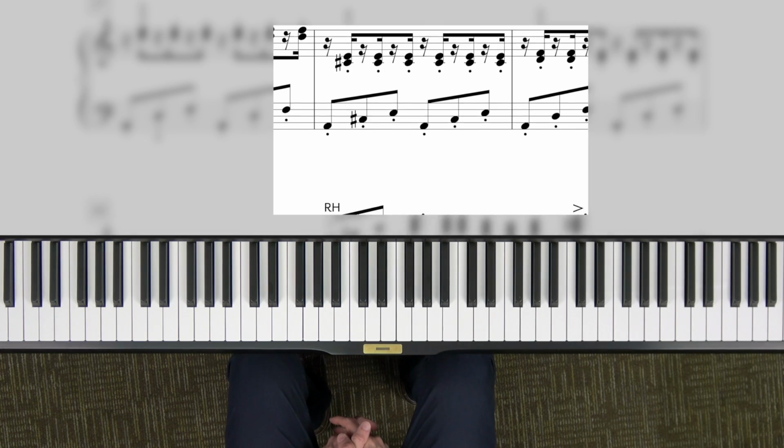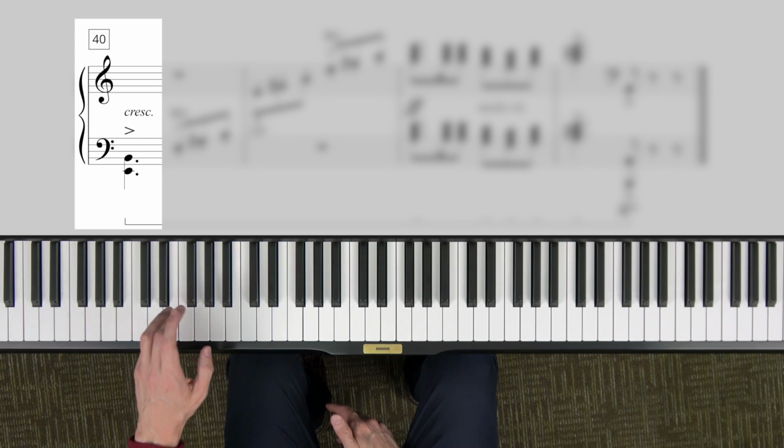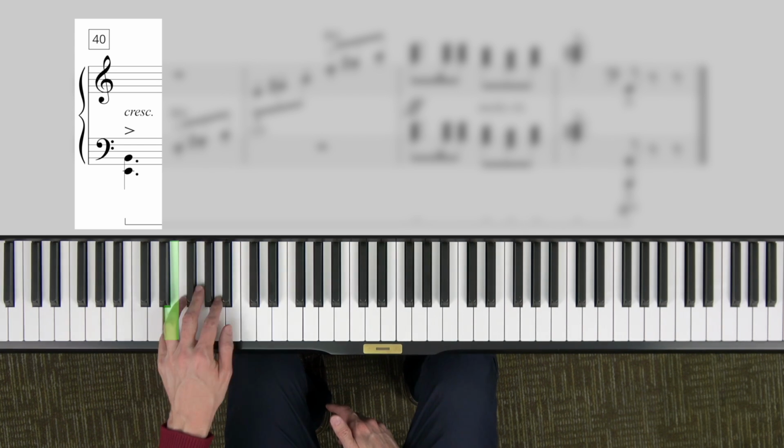Now, let's analyze measures 40 and 41. What chord does the left hand start with here? Can you show me on your piano? We have a skip below ground G on E, and then a fifth up from that gives us an E and B chord.